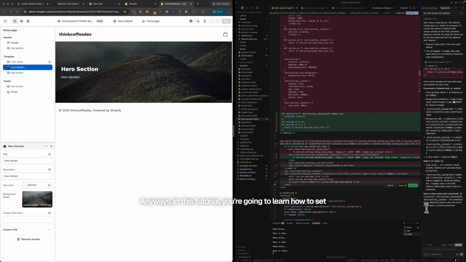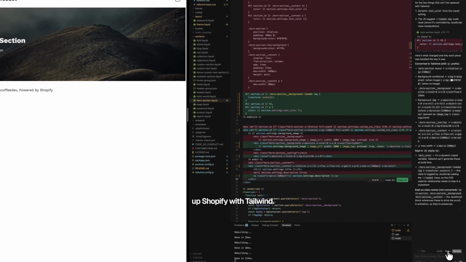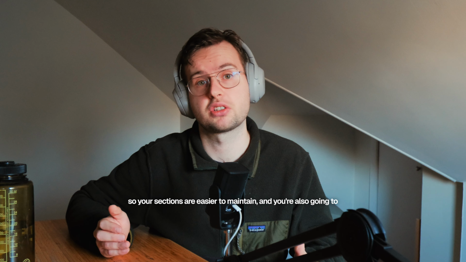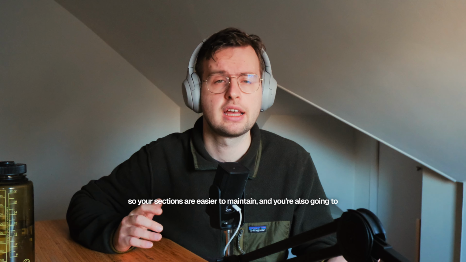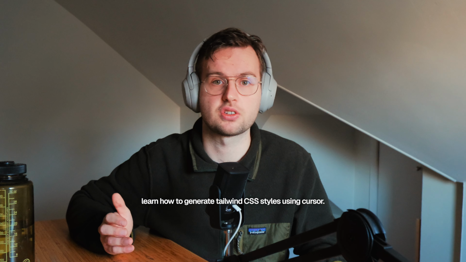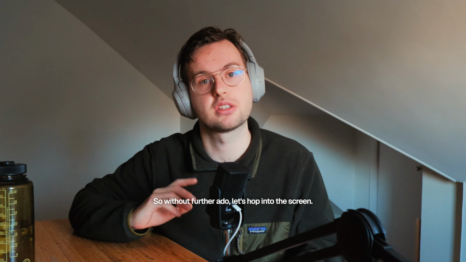Anyways, in this tutorial, you're going to learn how to set up Shopify with Tailwind. You're also going to learn how to convert your existing CSS into Tailwind so your sections are easier to maintain. And you're also going to learn how to generate Tailwind CSS styles using Cursor. So without further ado, let's hop into the screen.